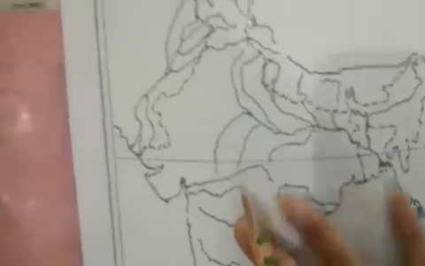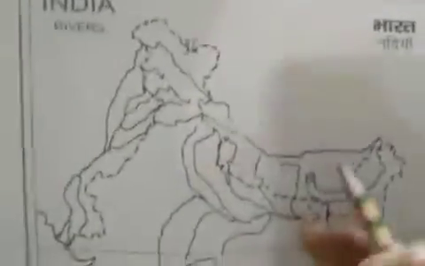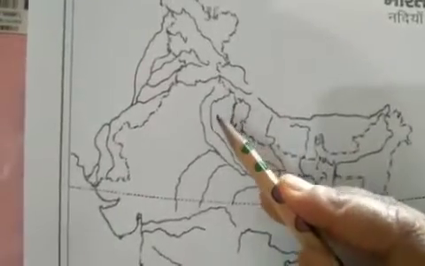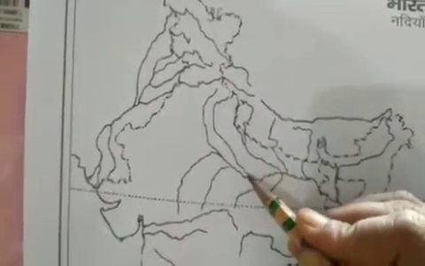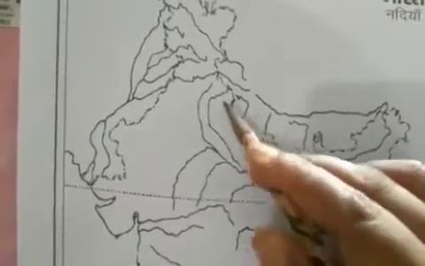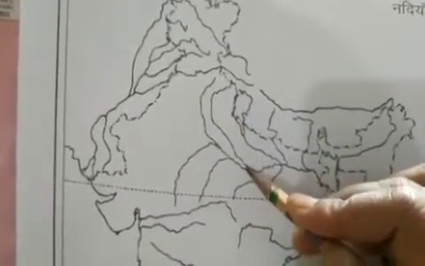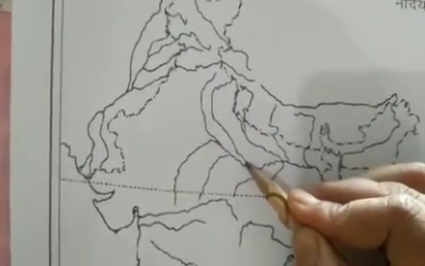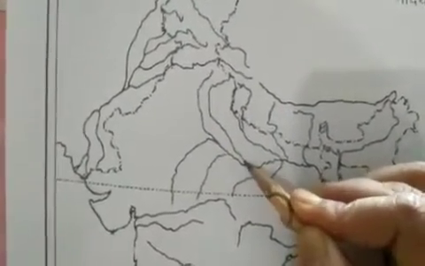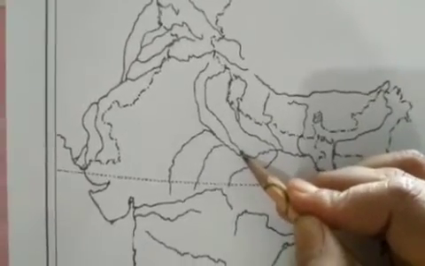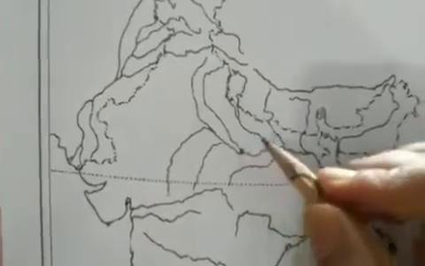Now next we have longitude. I told you, the meeting point of Ganga and Yamuna river. Here you have Ganga river and this is Yamuna river. They are meeting here, and this meeting point is Prayagraj, right? Prayagraj, which was earlier known as Allahabad.